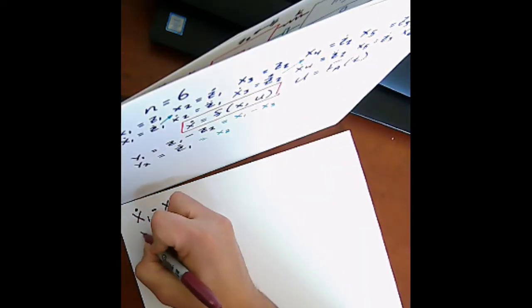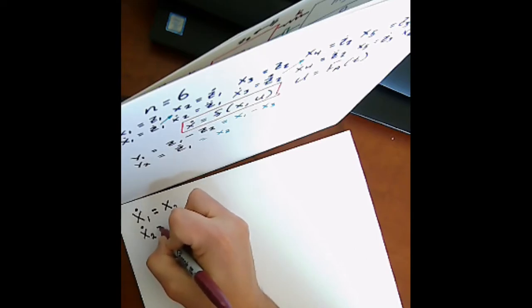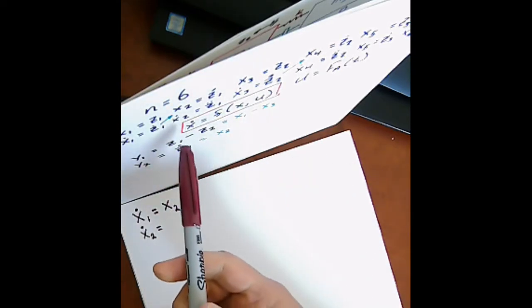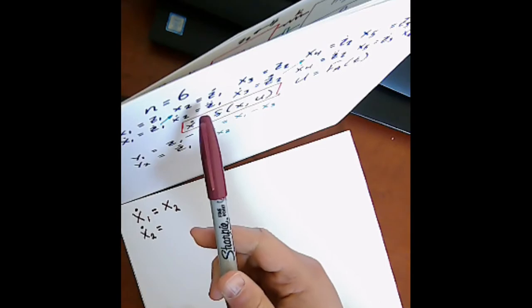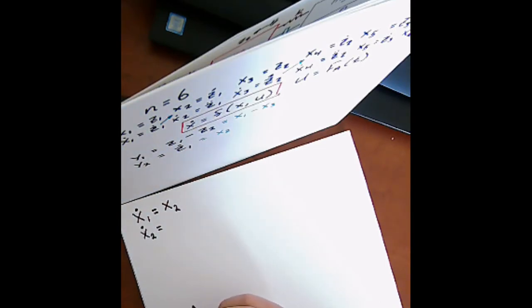And once I do that, I will rearrange it and plug in my values. What I will get is x dot 2, because x dot 2 is just z double dot. You can see it right here.